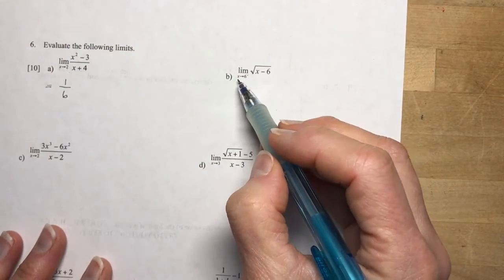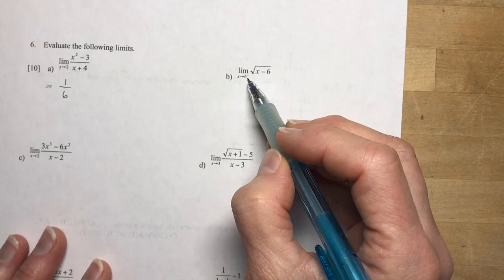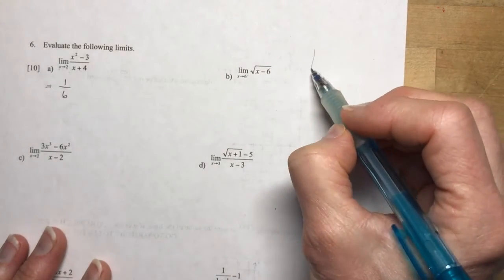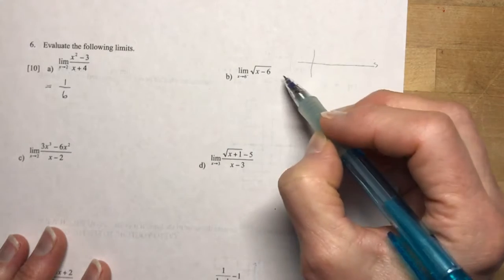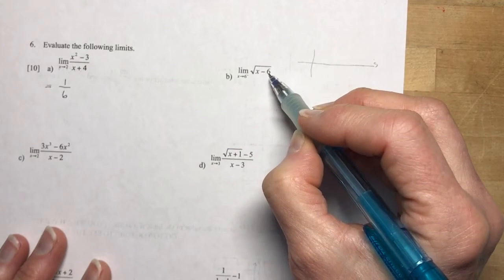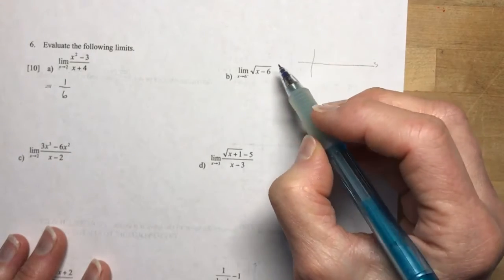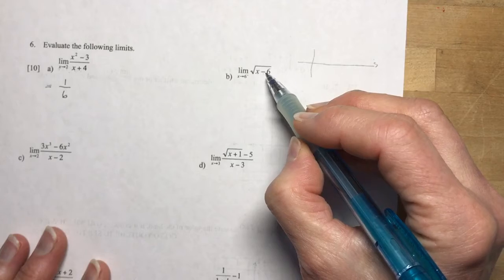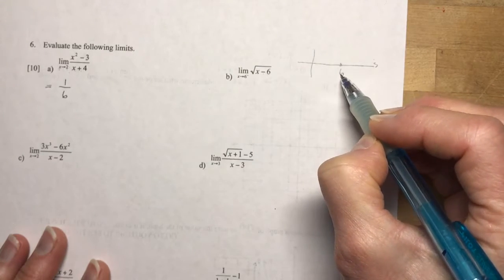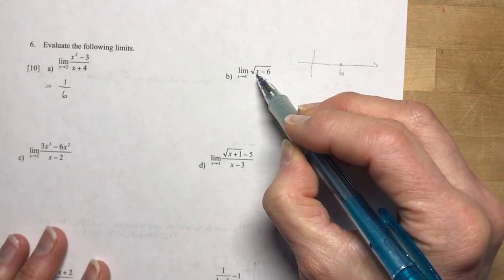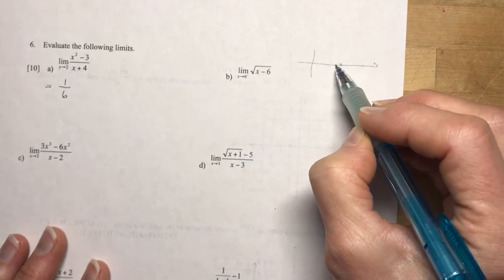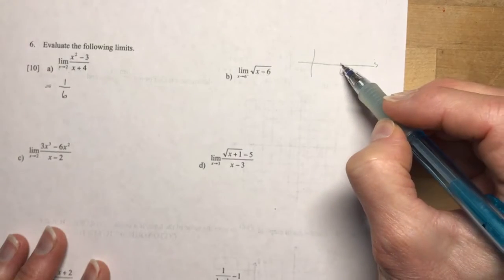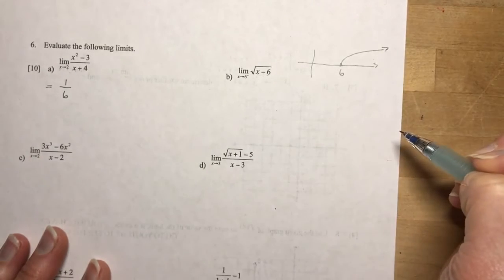Letter B. The limit as x approaches 6 from the left of this. Okay, so here you might want to make yourself a quick little sketch of what this looks like. Using your transformation skills from grade 11, oh yes, this says x minus 6. So this function starts when x is 6, right? 6 is the smallest number I can put in here because 6 minus 6 is 0. If I put in 5, I would have a negative root.